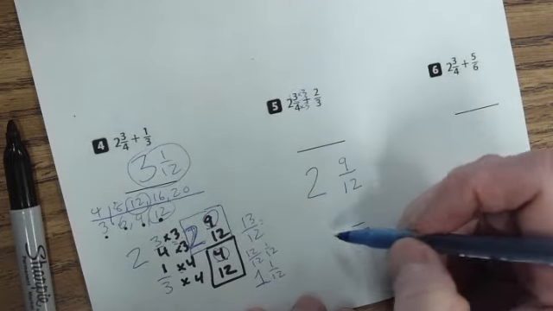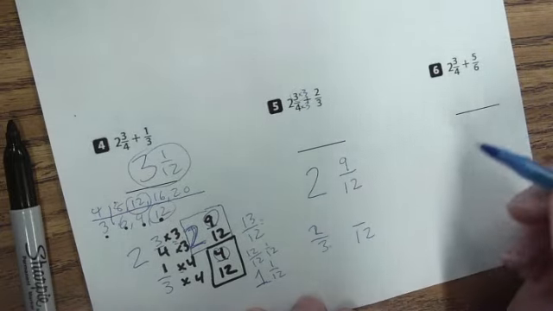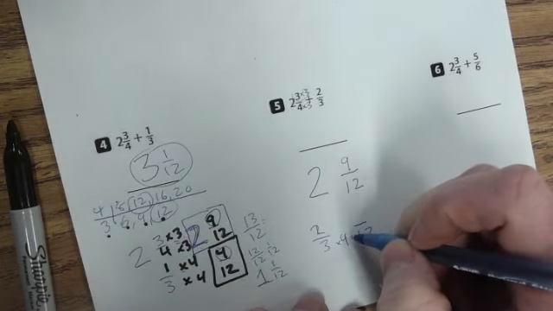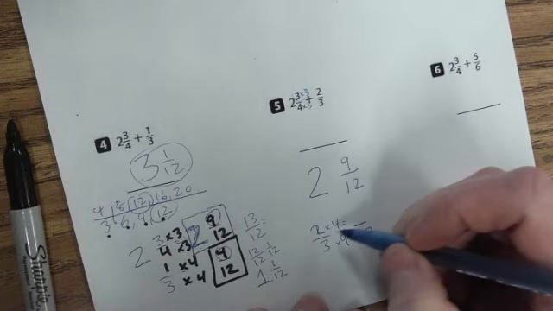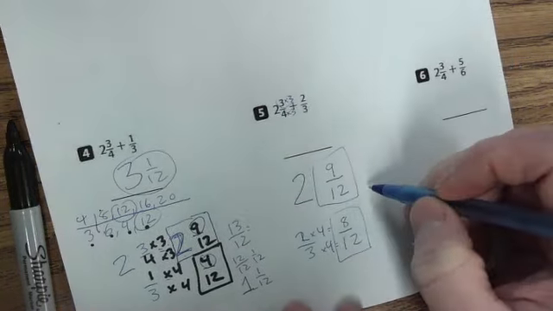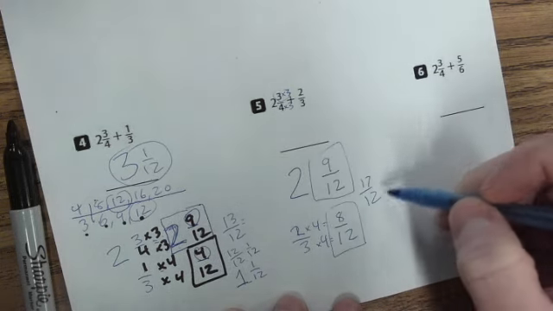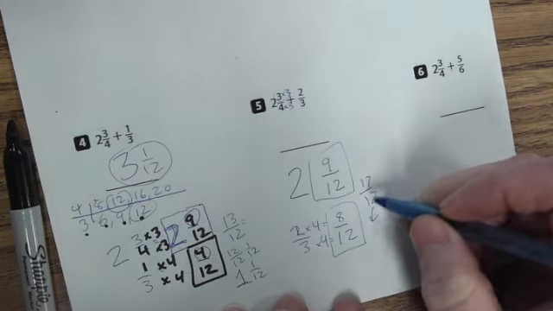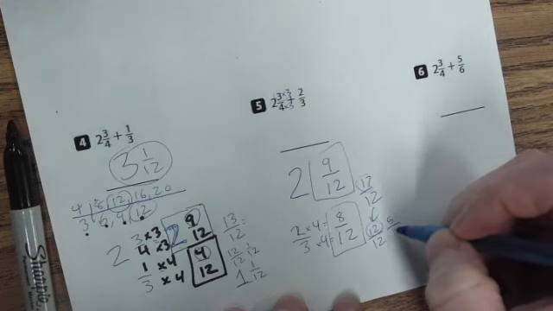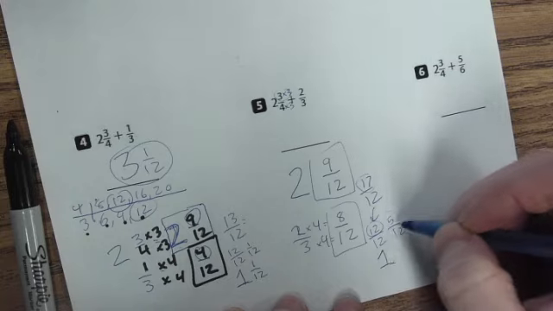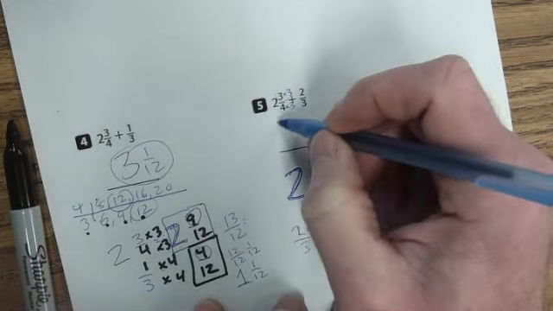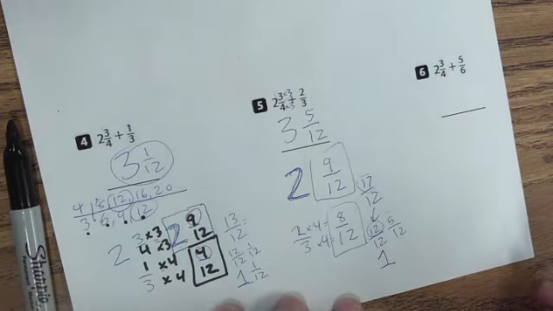3 times what makes 12? Because I have 2/3 this time. 3 times 1, 2, 3, 4. 3 times 4 is 12, so I have to multiply the top by 4. 2 times 4 is 8. So 9/12 plus 8/12. 9 plus 8 is 17/12. That's an improper fraction. Pull out your one whole. 12/12 is 1. 12 plus what is 17? 5. So I have 5/12 left over. So it's 1 and 5/12, but I have to add this whole number. Don't forget about it. 2 plus 1 is 3. So it is 3 and 5/12.